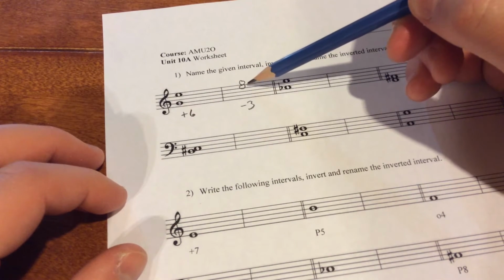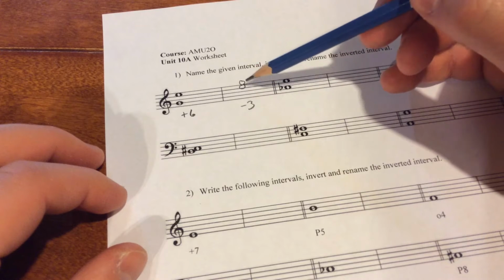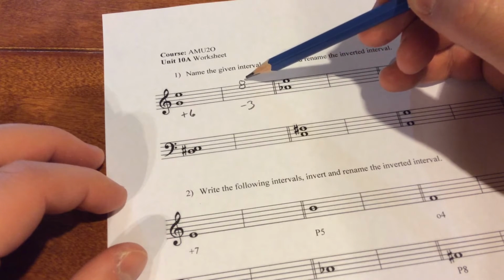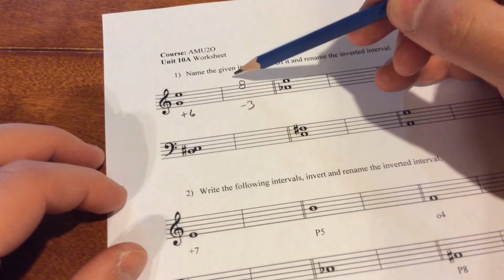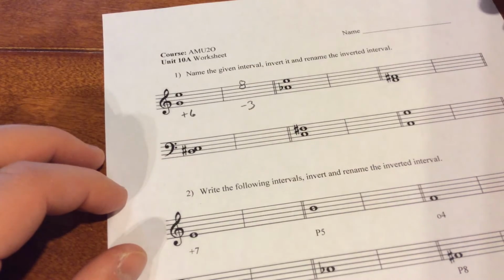So in this question, we can assume the bottom note is E, and that would be the key of E major with 4 sharps. It should be a G sharp to be a major third. It's not, therefore it is a minor third. It's been lowered by 1 semitone.